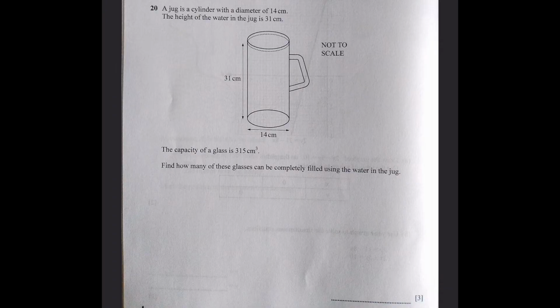A jug is a cylinder with diameter 14 centimeters and the height of the water is 31 centimeters. The capacity of a glass is 315 centimeters cubed. Find how many glasses can be completely filled using the water in the jug. So 14 centimeters diameter means 7 centimeter radius, right? So the volume of the cylinder equals pi r squared h, which is equal to pi times 7 squared times 31.